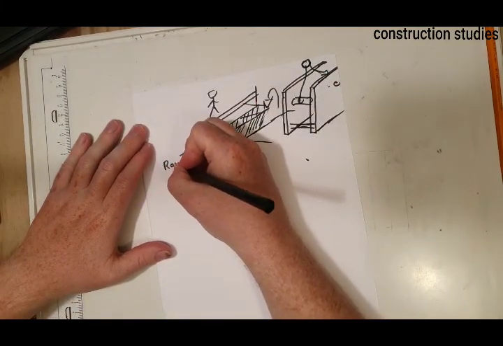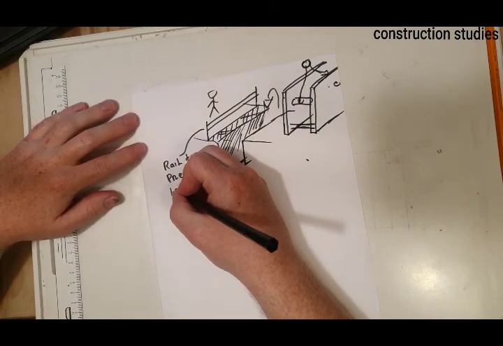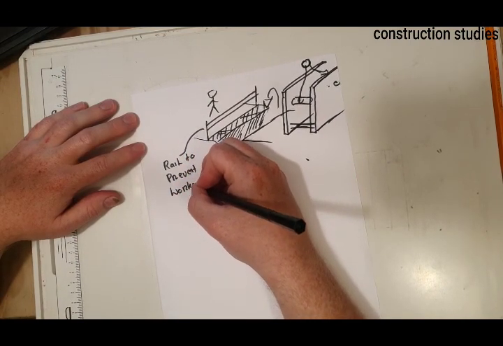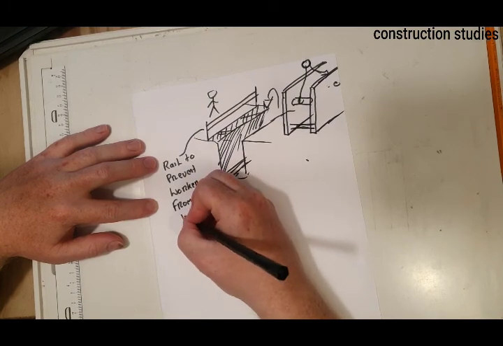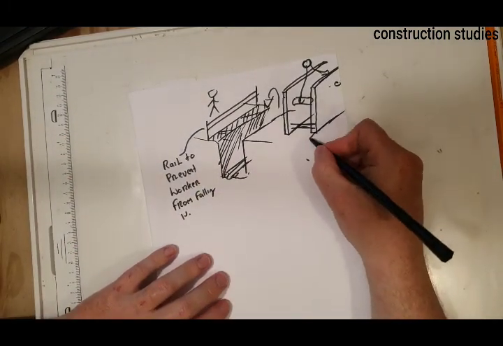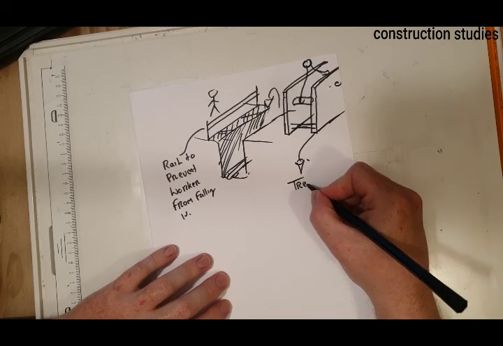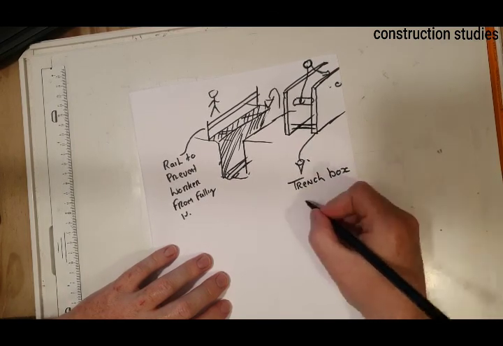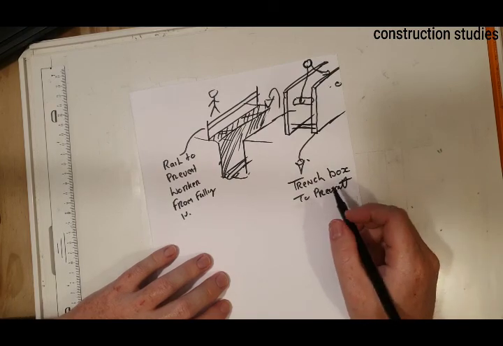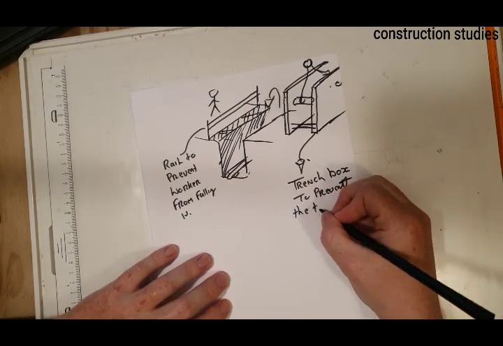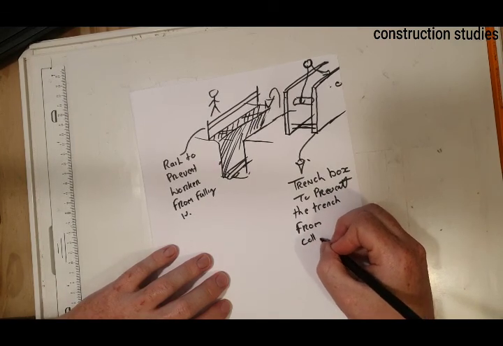Rail to prevent worker from falling in, and trench box to prevent the trench from collapsing.